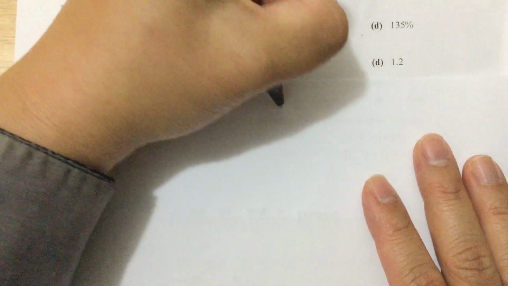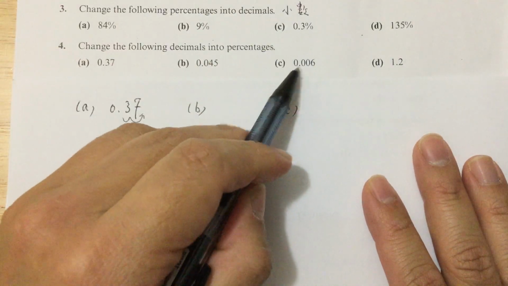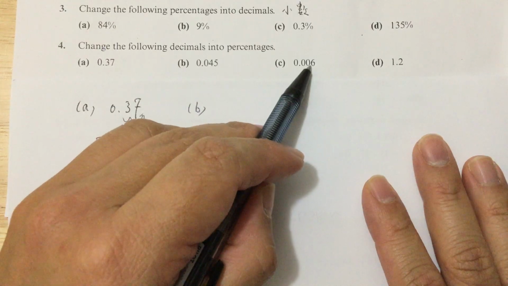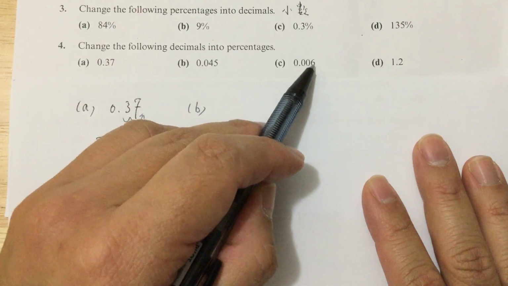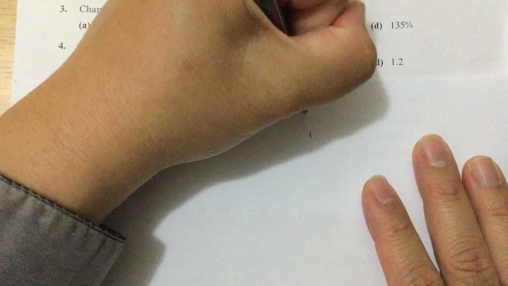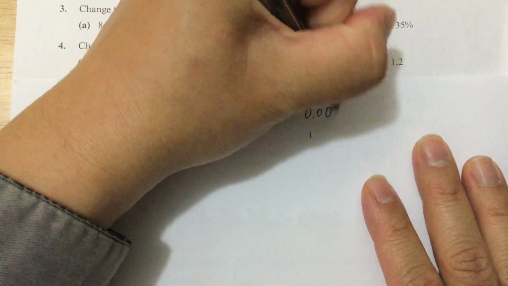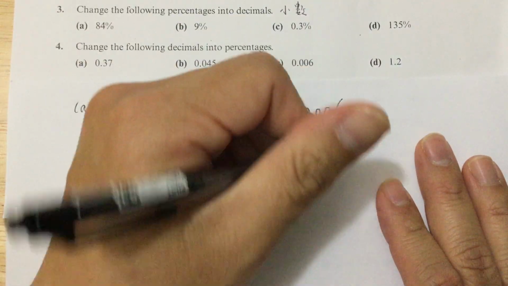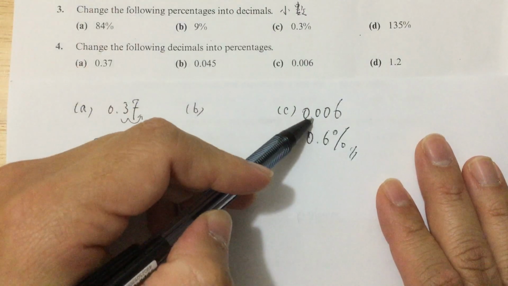And for part C, you will see 0.006. So you move 1 time, 2 times. Okay, the point is between the first 0 and 6. So you will see the answer: 0.006 will equal 0.6% immediately. You change it. Okay, so it's not difficult for you to move.